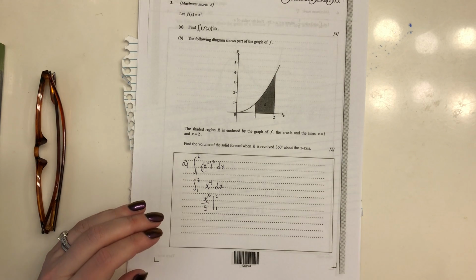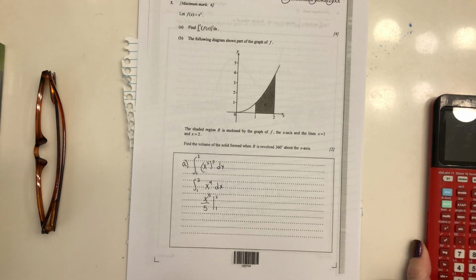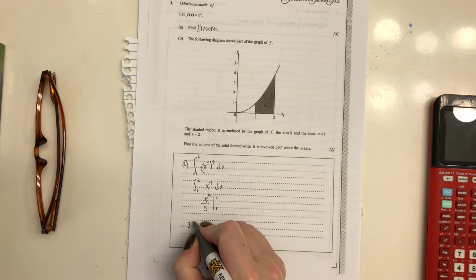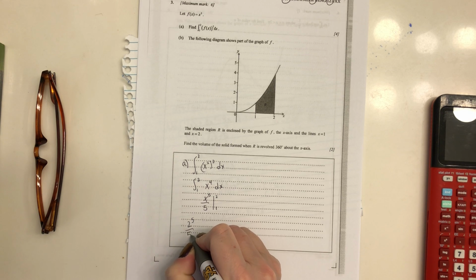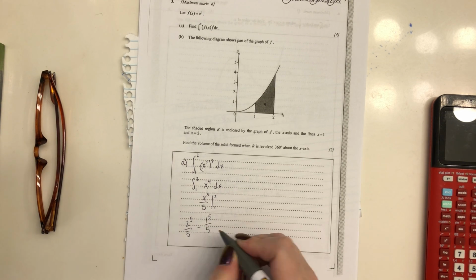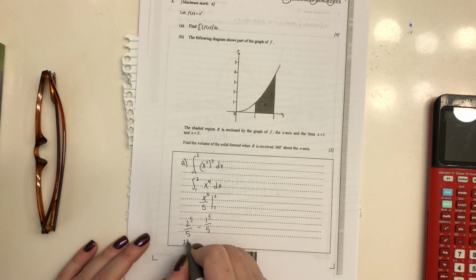Then you've got to grab your calculator and do a little bit of substituting. First thing I'm going to do is substitute the 2 to the 5th power over 5 minus 1 to the 5th power over 5. I'm going to do all of that in my head because apparently this would be in the non-calculator section. So you end up with 31 over 5.